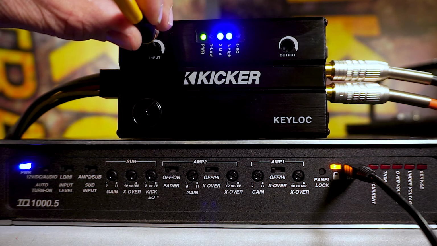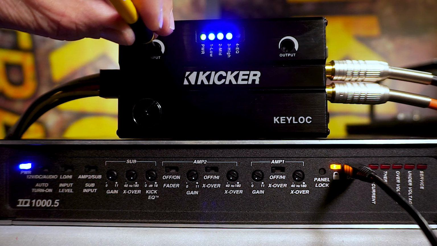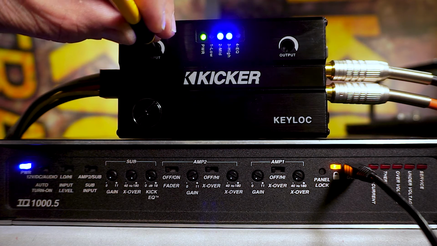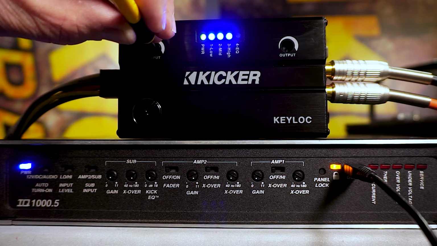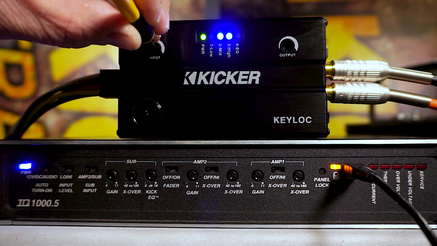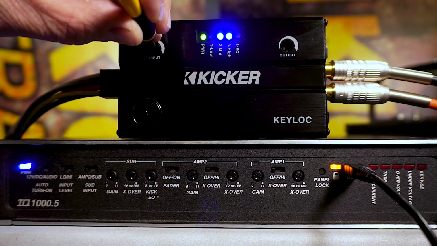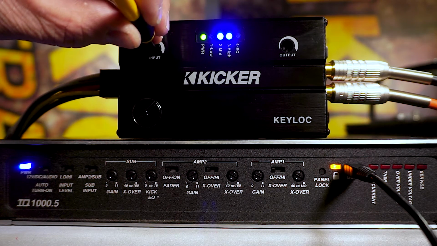As I continue to turn the input level up, you notice I had to turn it quite a ways before the low LED showed frequency. That means I've got an unacceptable signal for using for a subwoofer. It only has a mid and high frequency output. Therefore, I would want to look for a different source of input if I was going to connect a subwoofer or if I was looking for a full range output.